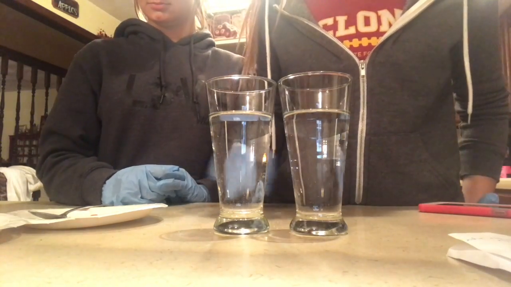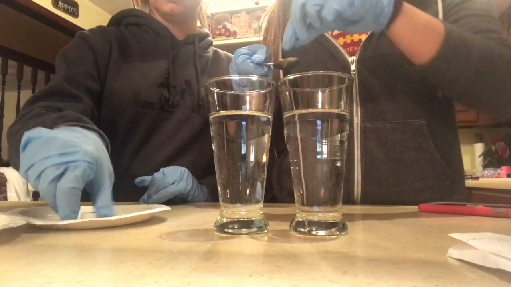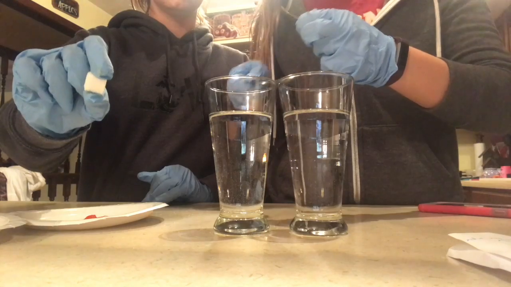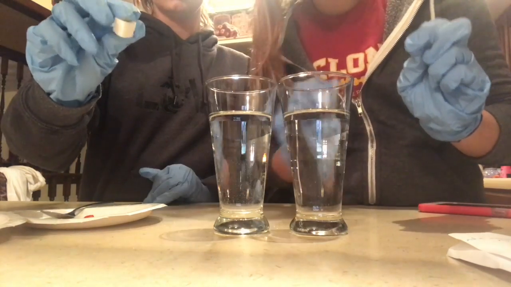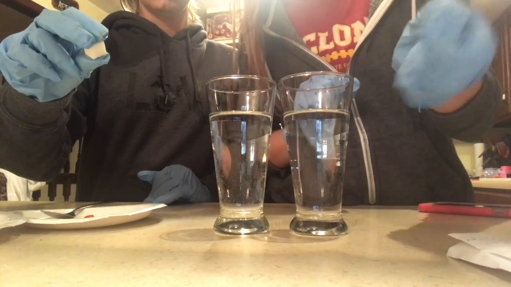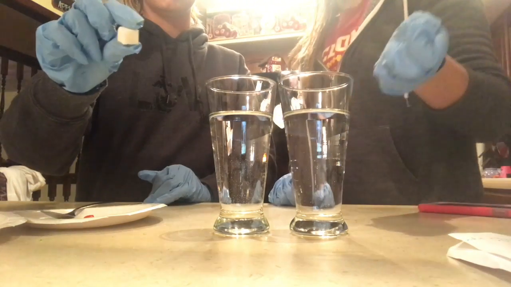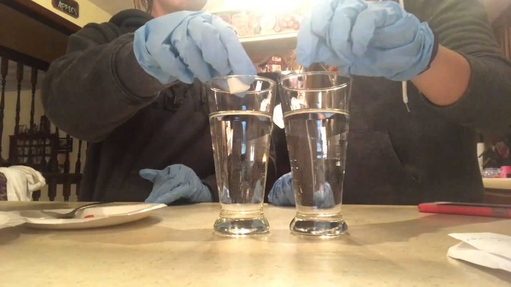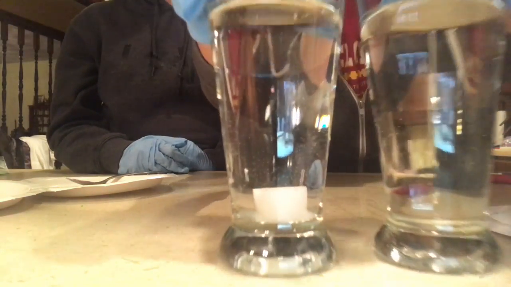So here we will demonstrate. Emma, you take the cube, and I will take the grain. Keep in mind I can't grab 1 grain of sugar with my fingers, so I tried to grab the best I could. So 1, 2, 3. There's the sugar cube. Where's the grain of sugar? It must have dissolved. Anyway, that will be a big difference.